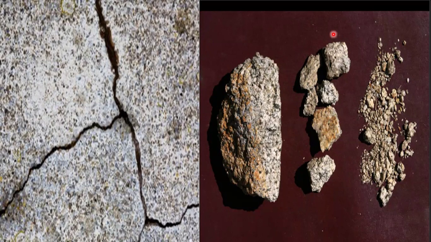So mechanical weathering or the physical weathering is responsible for disintegration of rocks into smaller pieces and fragments.